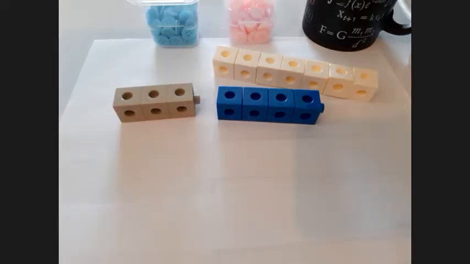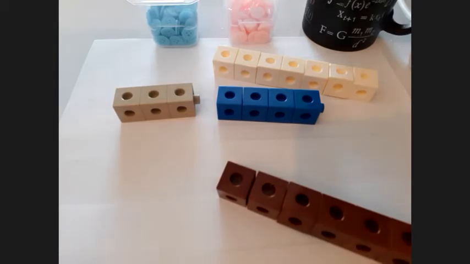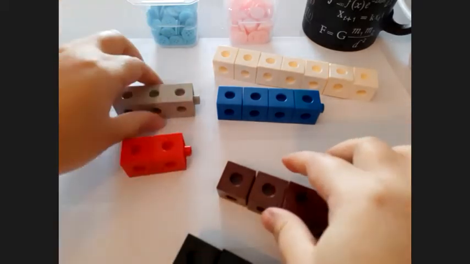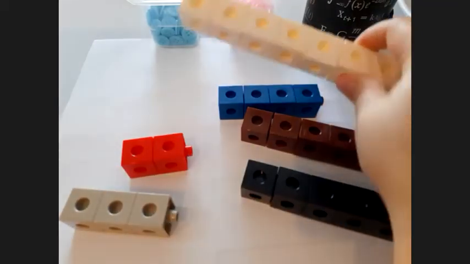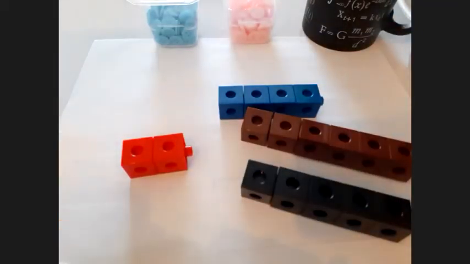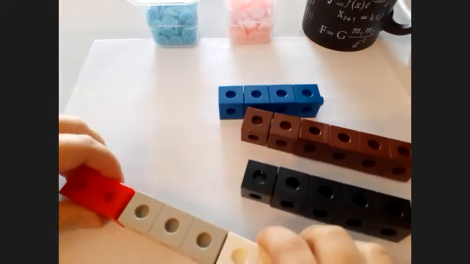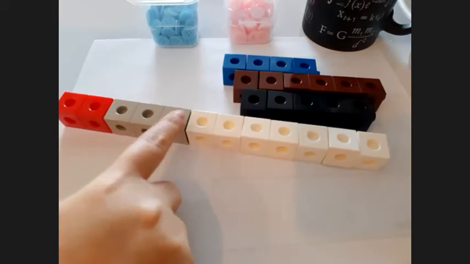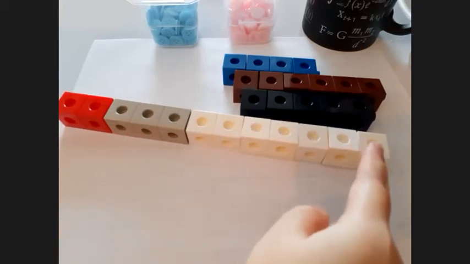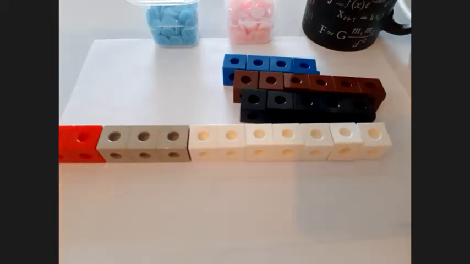So 7, 3, and 2. That's another one from Miss Fitri, I believe. So 7 is the white one, 3, and 2. 2, 3, 4, 5, 6, 7, 8, 9, 10, 11, 12. Nice. That one is also a 12.